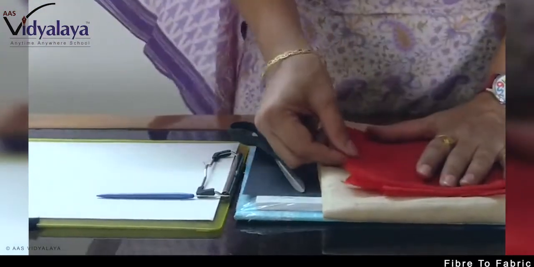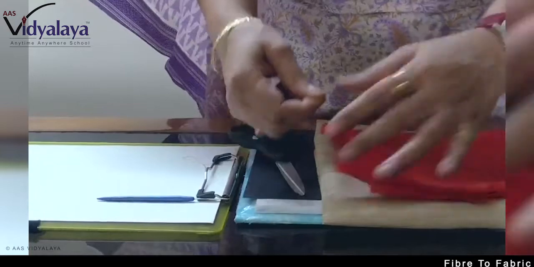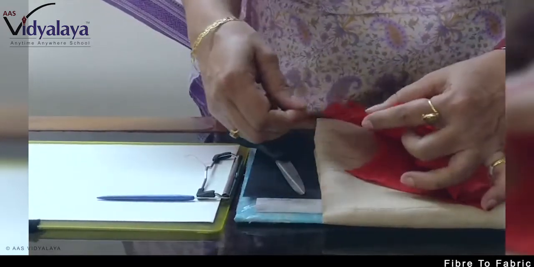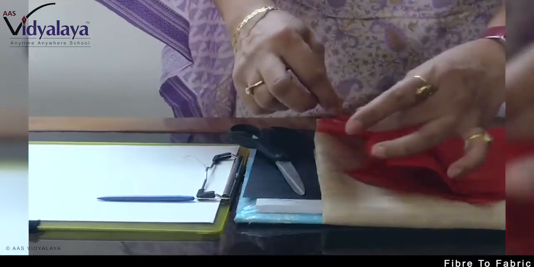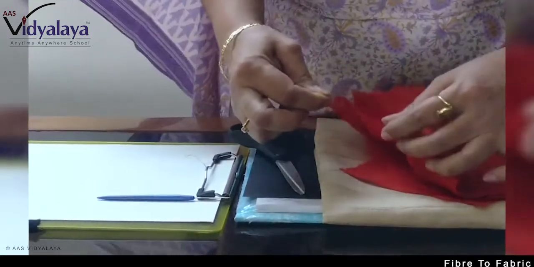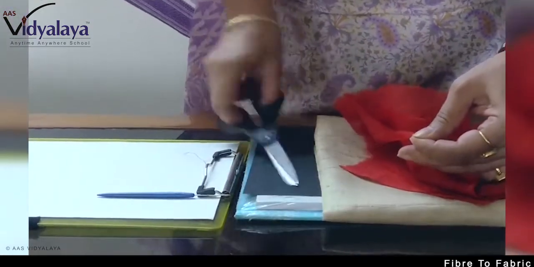Now from one of the ends, from the cut end preferably, there will be some loose threads. So you just pull out one thread here. Just see, I'm going to pull it out. Pull out some which is sufficient for you and make a cut.